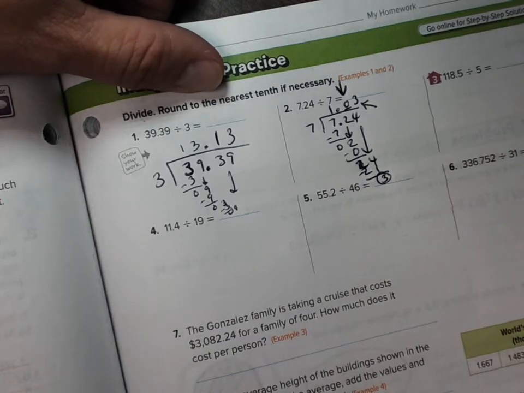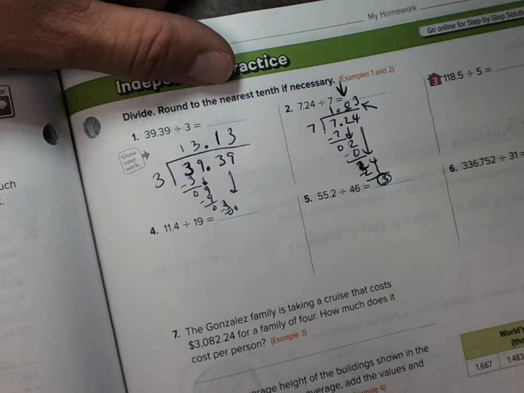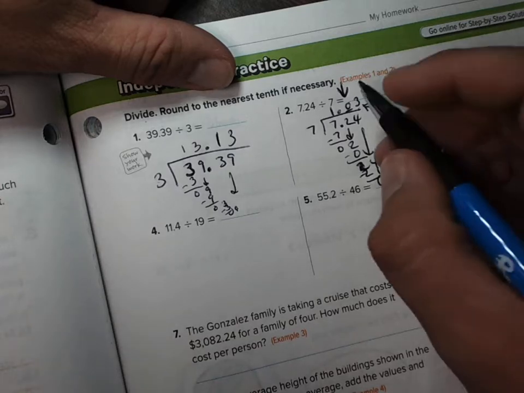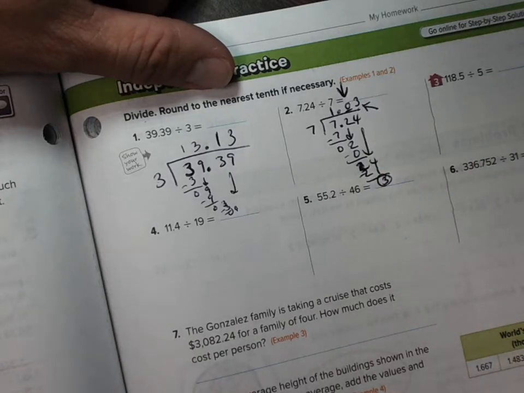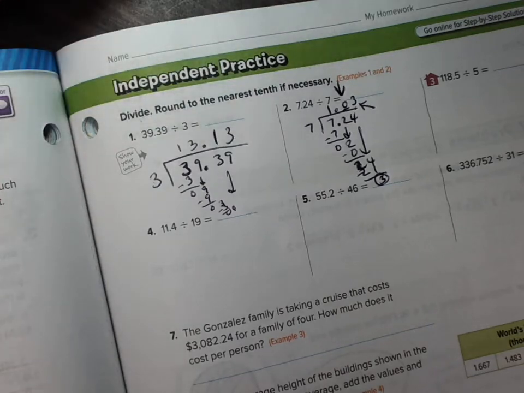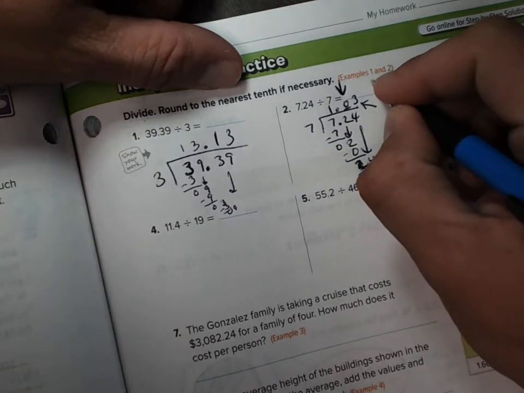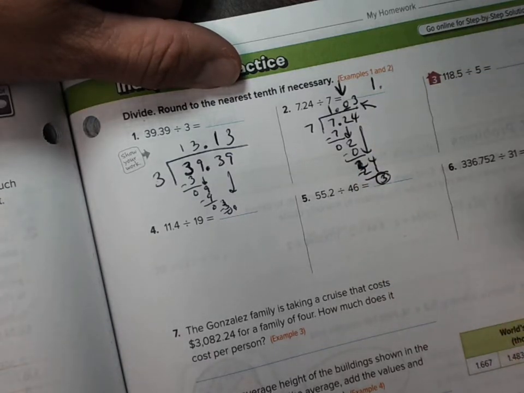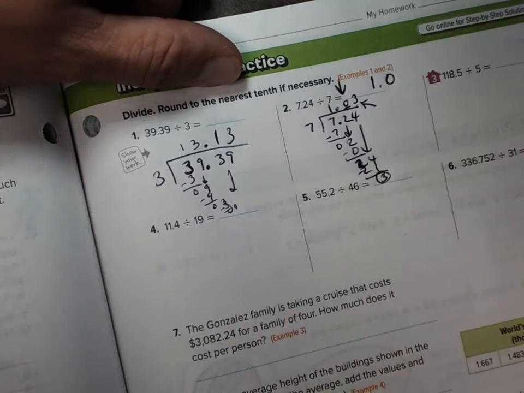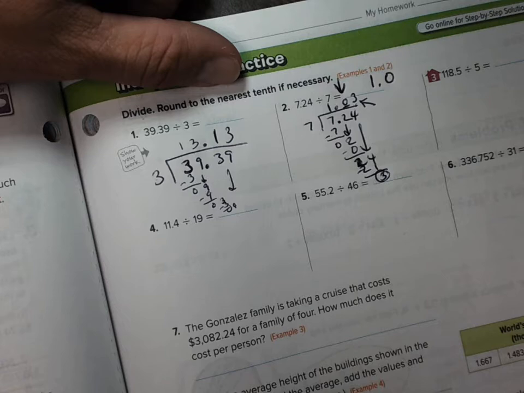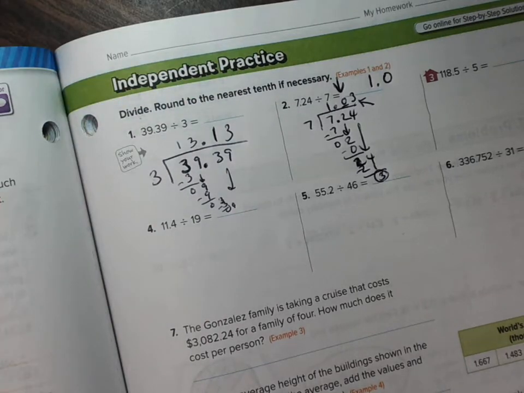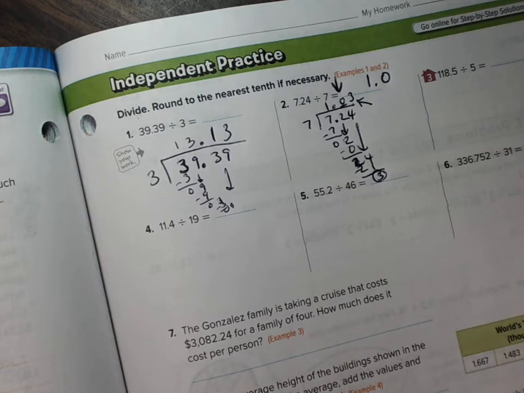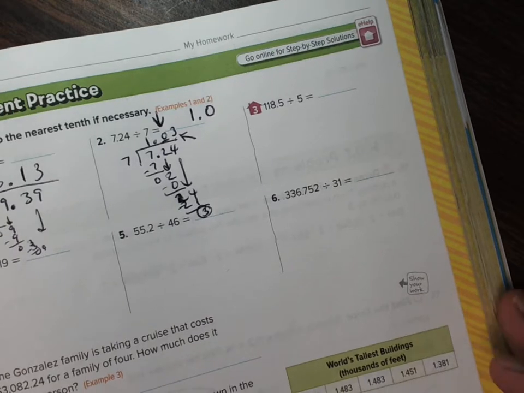So remember, when you round, you only round up if it's 5 or greater. If the number behind it is 5 or greater, then you round up. If it's 4 or smaller, then you stay the same. You don't round down, you don't do anything like that, you stay the same. So in this case, your answer is going to be 1 point, now look at this, 3 is smaller than 5, so it's 4 and below, so we stay the same, so 1.0. Okay, so that's the only time you need to round. That's when you have a remainder, because we don't do remainders anymore with decimals. When decimals are involved, no more remainders.